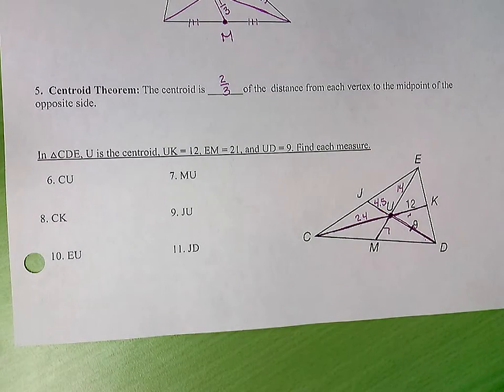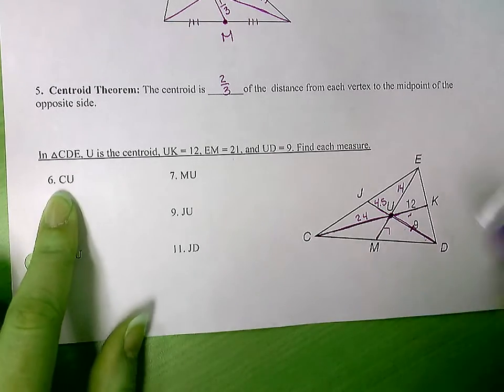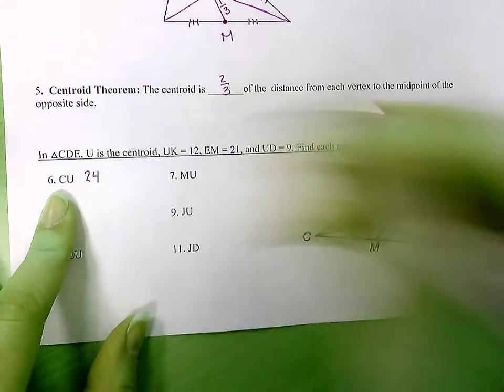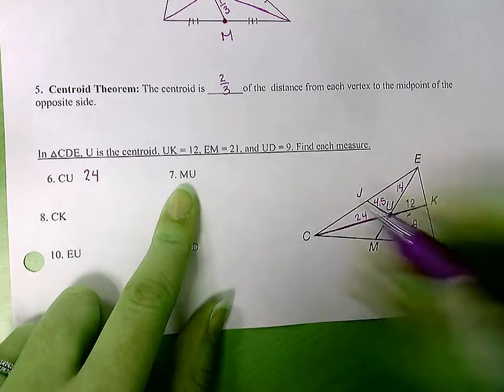Now that I filled in my whole triangle, it'll be way easier to answer each of those questions. So number 6, I need to find the length of CU. That's 24. 7, I need to find MU. That's 7.